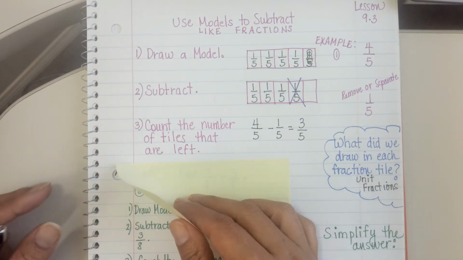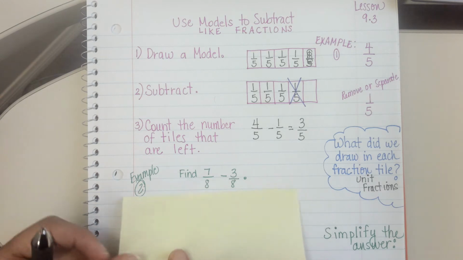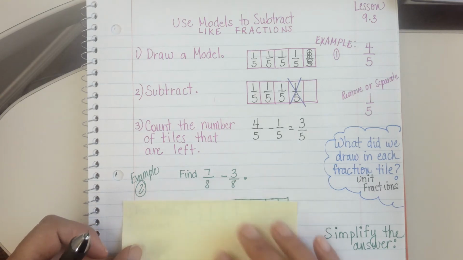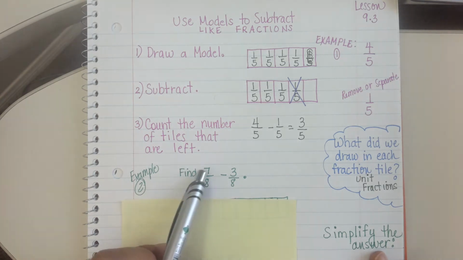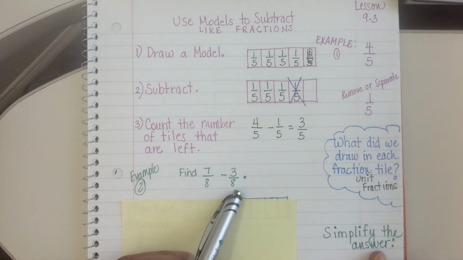Okay, let's move on. We have example number 2. Remember, feel free to pause if I'm going quickly. We need to find 7/8 minus 3/8.